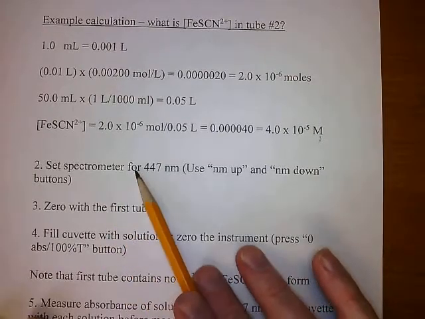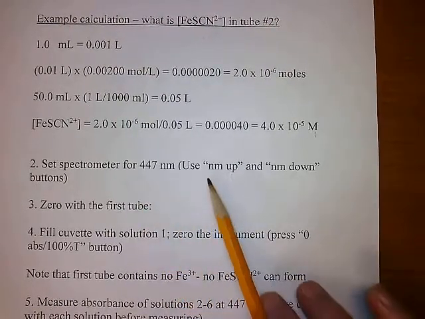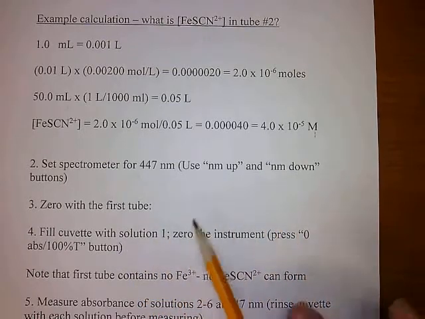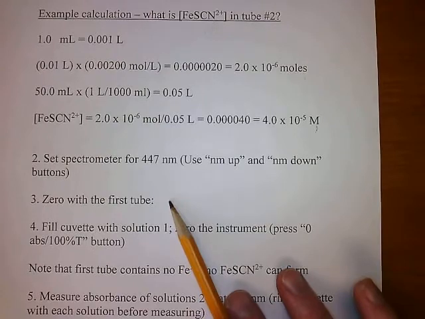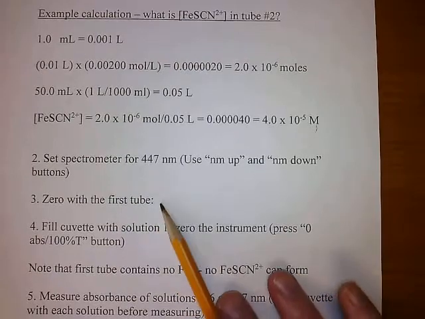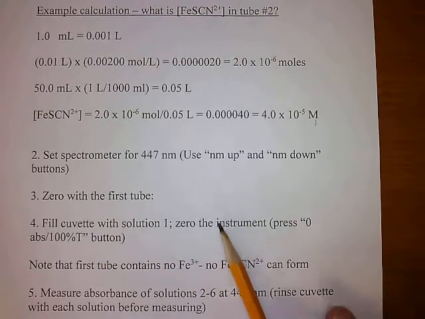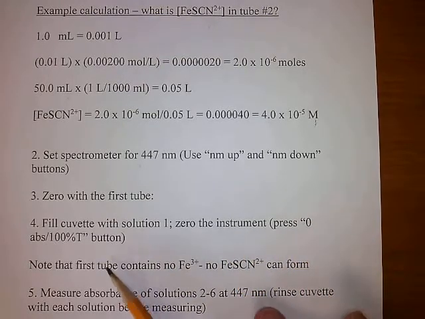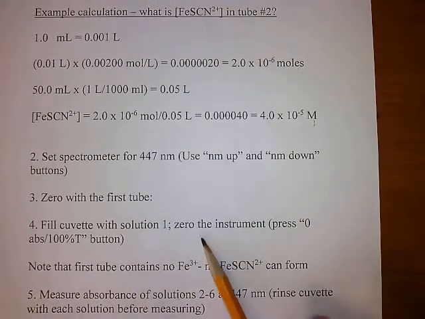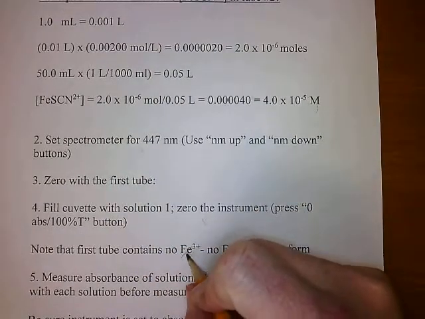So you're going to set the spectrometer for 447 nanometers. You're going to use the nanometers up and nanometers down buttons, and you will zero with the first tube. Okay, so what this means is you're going to fill the cuvette with the first solution. You're going to zero the instrument. That means you press the 0 absorbance 100% T button.